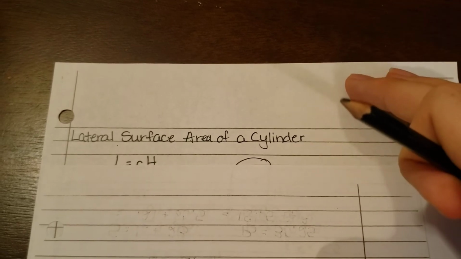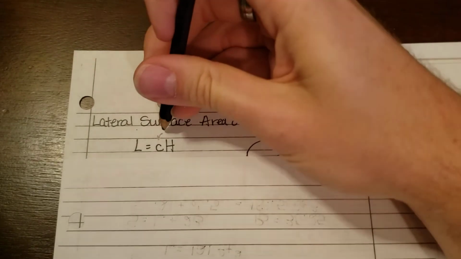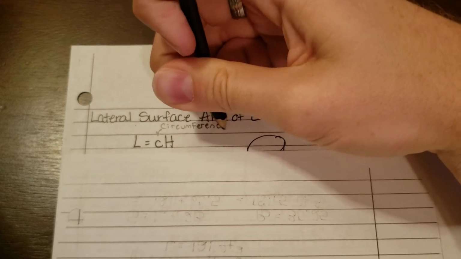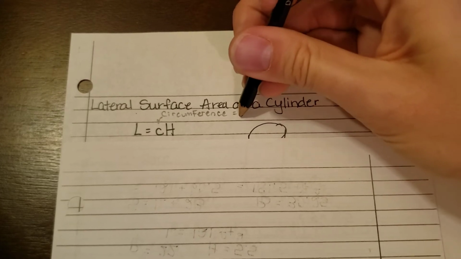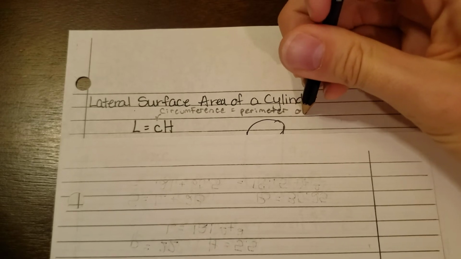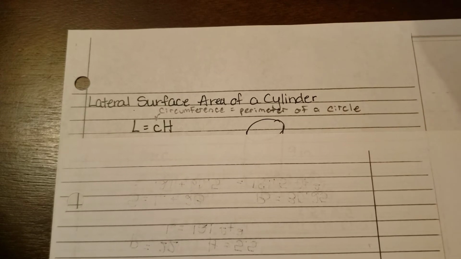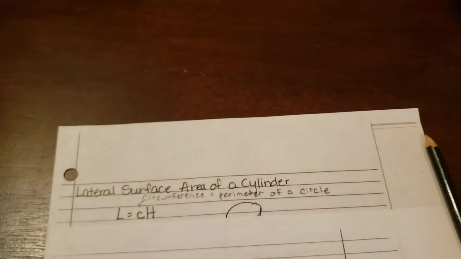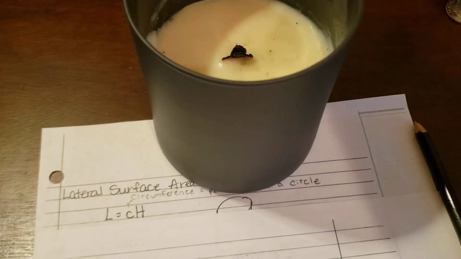Now the thing with cylinders is we're going to use our circumference rather than our perimeter, because circumference is the perimeter of a circle. Okay. Now the lateral area, that's going to show us this area around. That's going to be the lateral area.